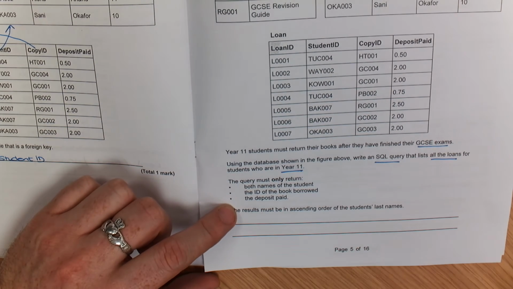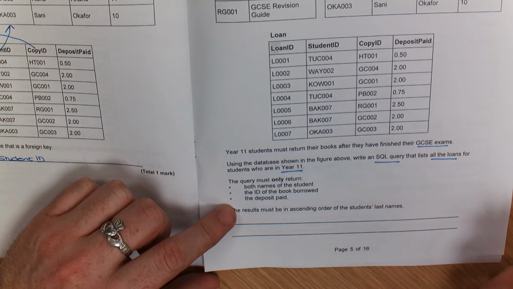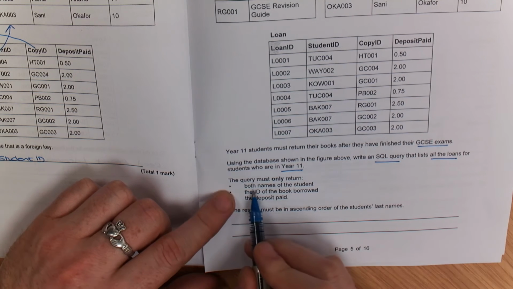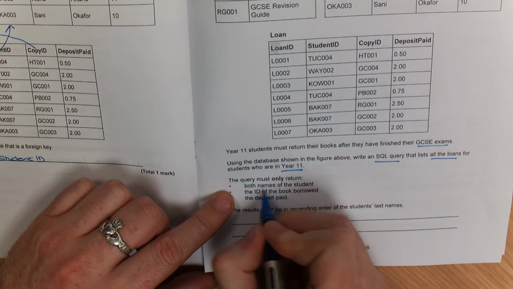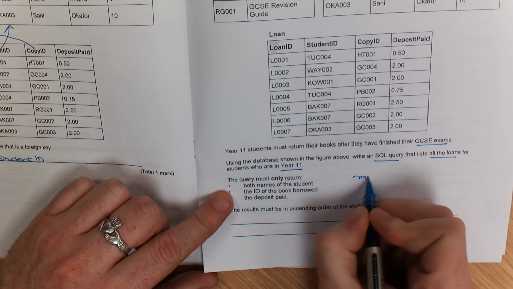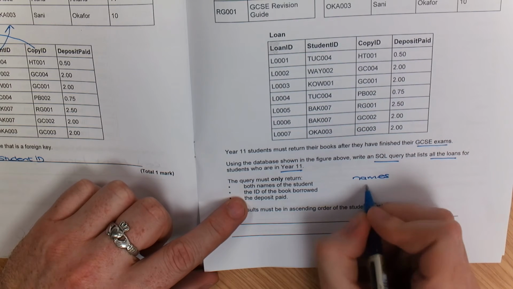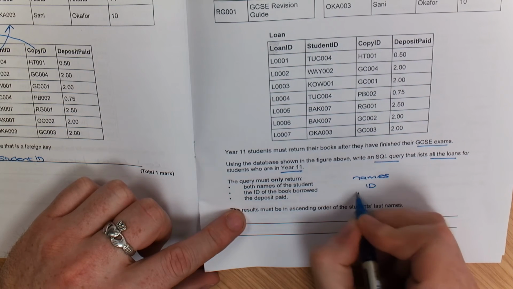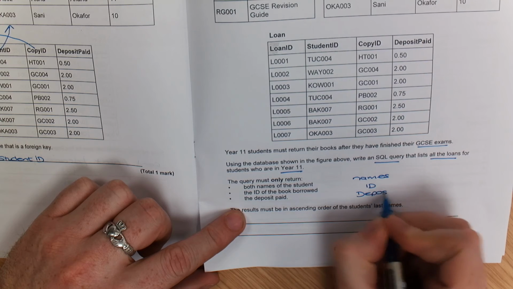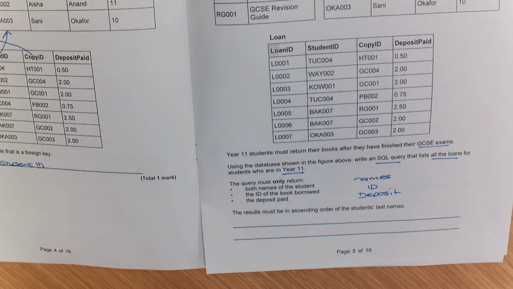Because what a lot of people might do is select all or select star. You've got to be specific about the fields you want to select. So it says both names, so I'm going to need their names, the ID of the book, and the deposit. I don't need any more data on that, all right?